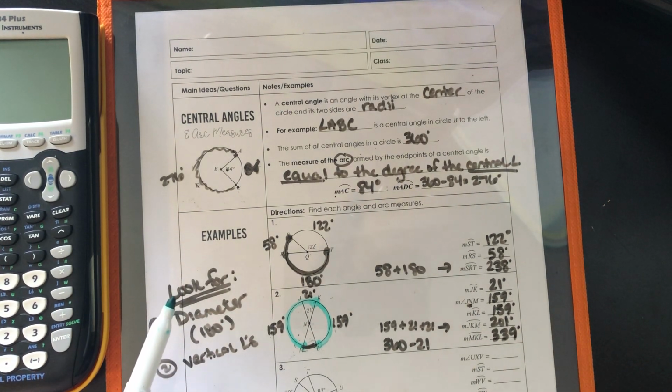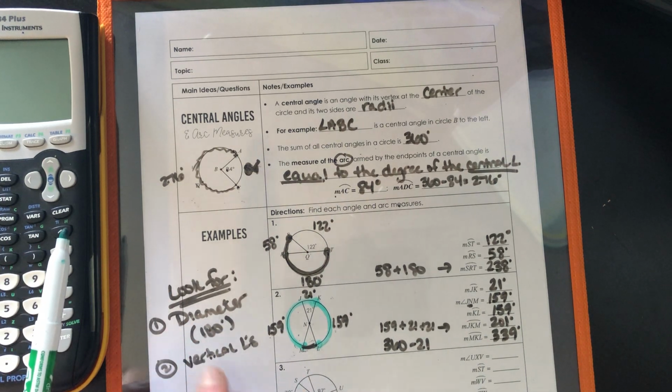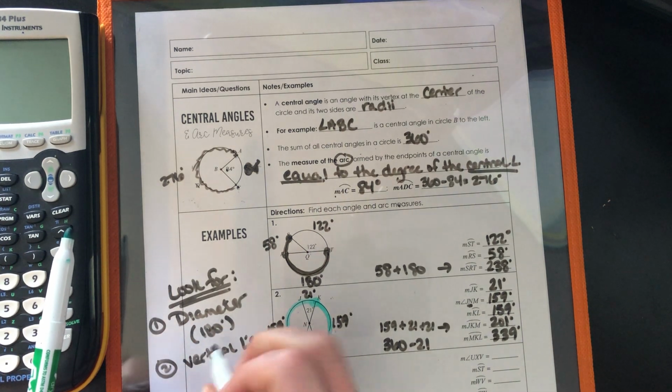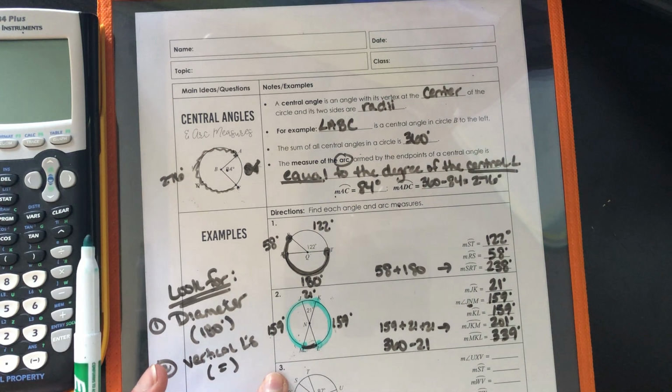Okay, so this is my key to you. Look for diameter, 180. Look for vertical angles because they are going to be equal to each other. Fill in your circle first, then try answering the questions. My hint to you is look for vertical angles and diameter because I do see it.